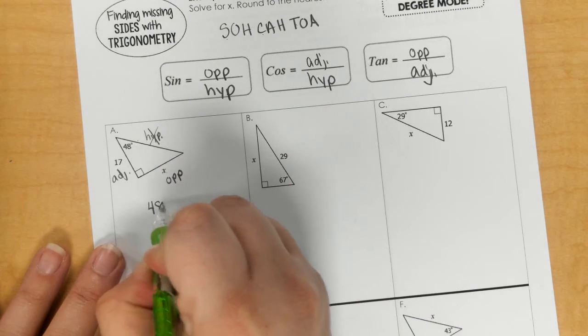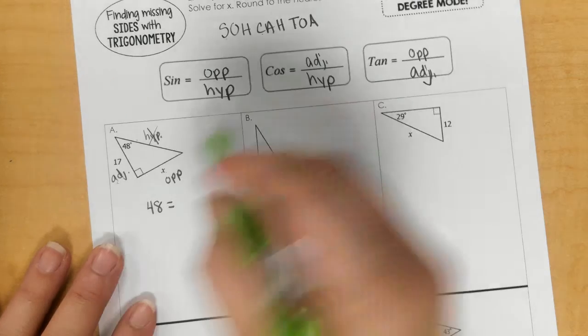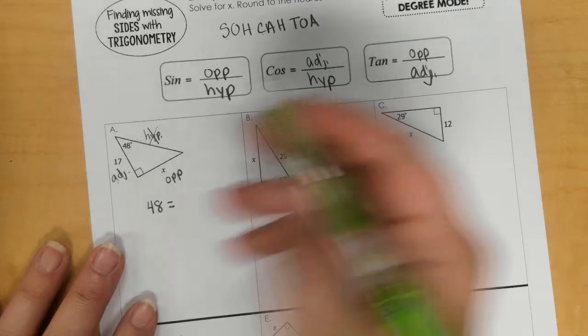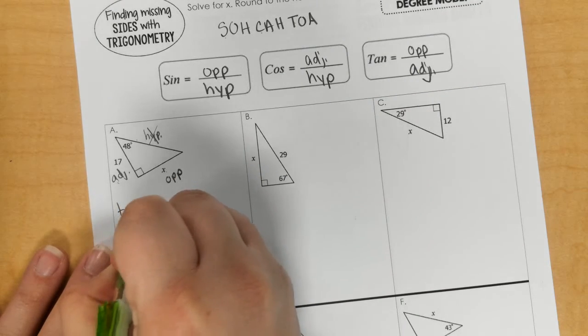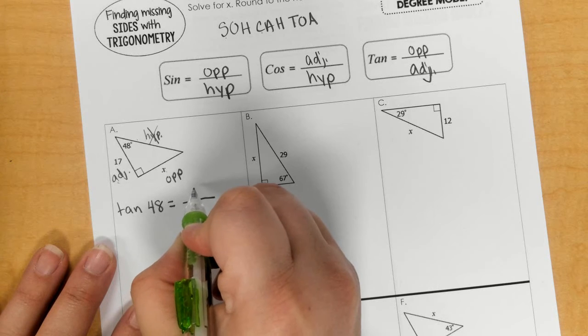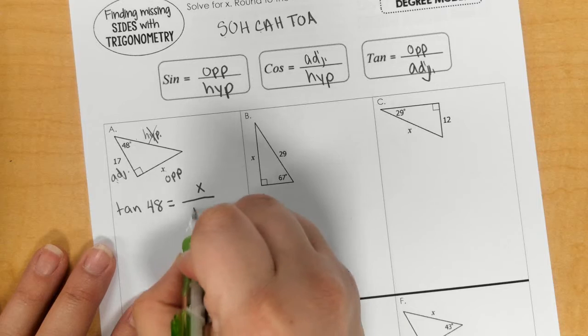So what we say is if we're using O and A, opposite and adjacent, then we would be using tangent. So we would go tangent of 48. So tangent of the degrees equals the opposite, which is x, over 17.